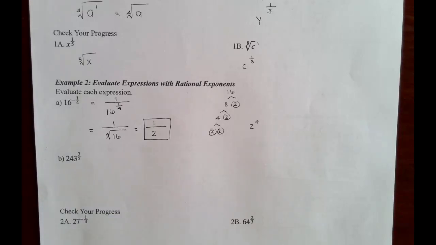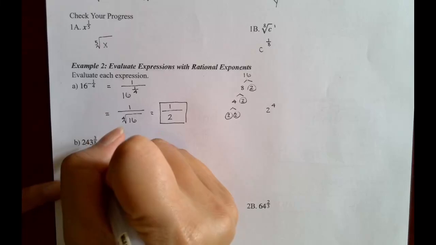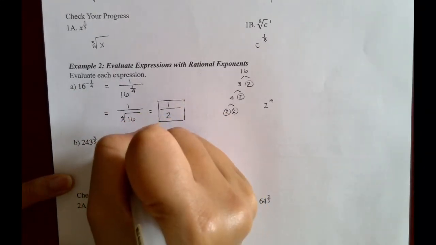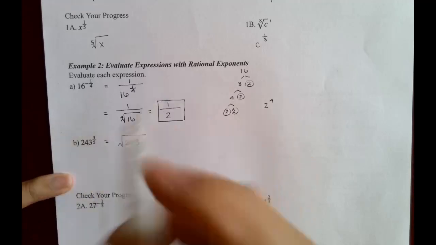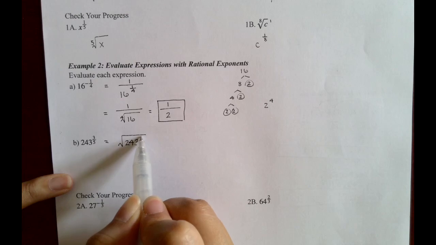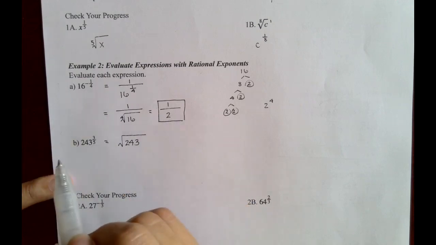Okay, the next one here is 243. So I'm going to change it. 243 is going to be my radicand. Power is 3. You can put the 3 here, but I don't think we want to do 243 to the third power and then find the fifth root.